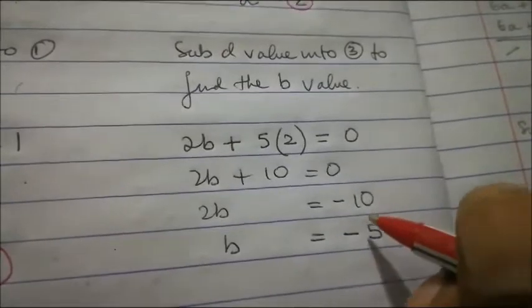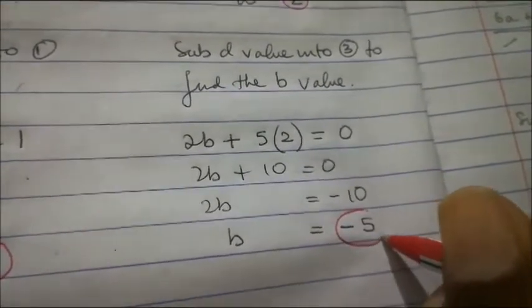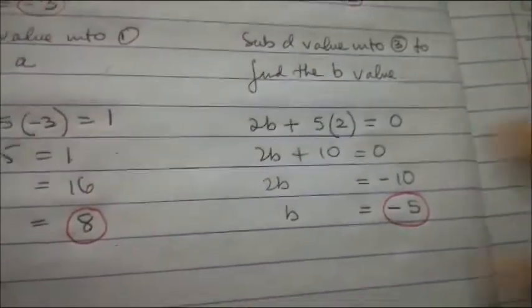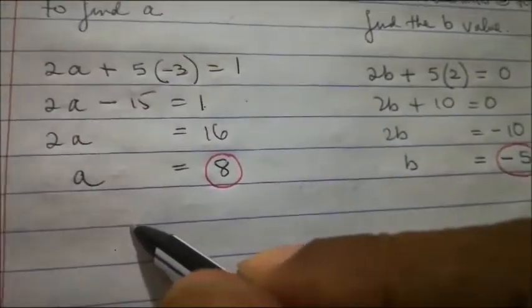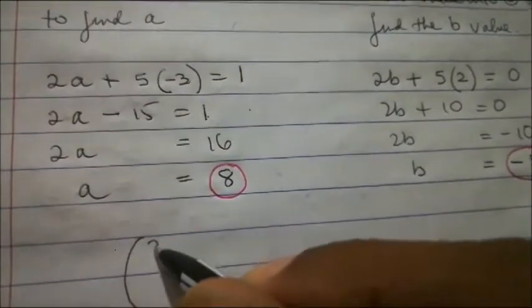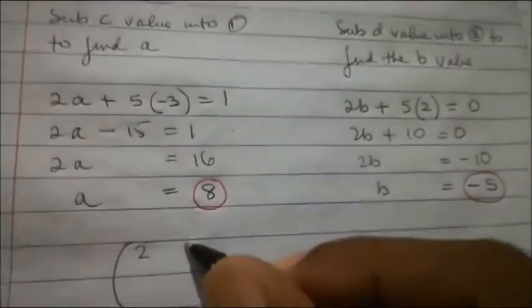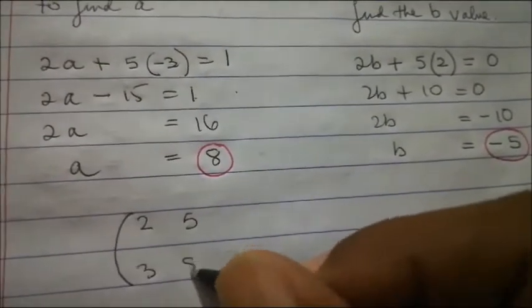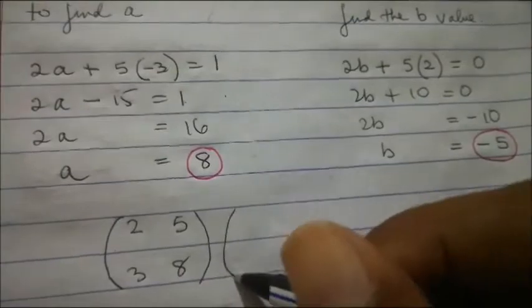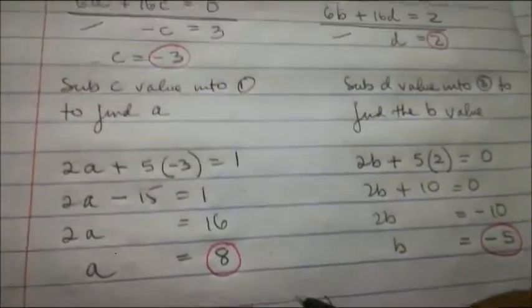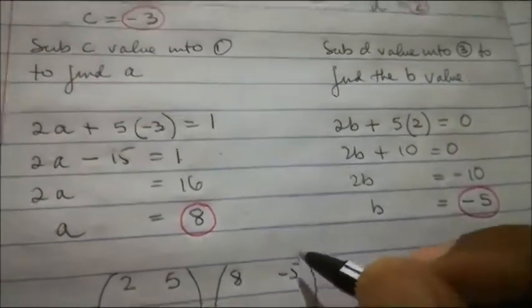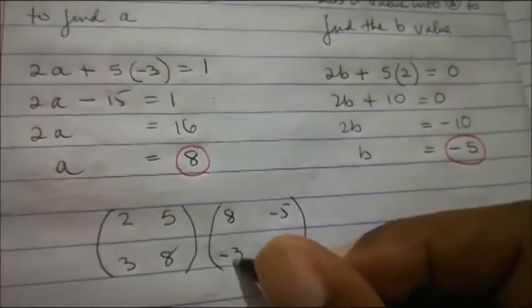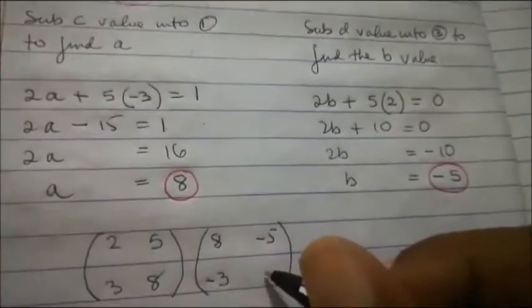So it looks as if we have actually calculated all the values for the letters. So we can now rewrite the equation as 2538 times a is equal to 8, b is equal to minus 5, c is equal to minus 3, and d is equal to 2.